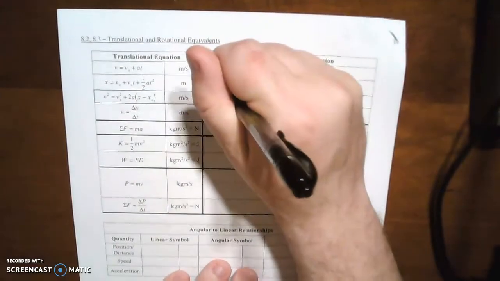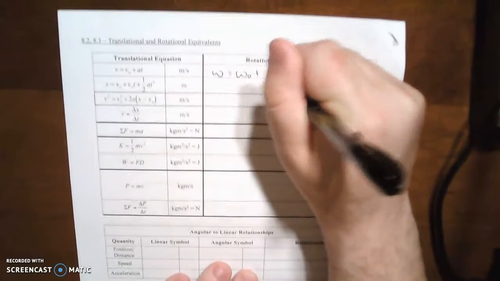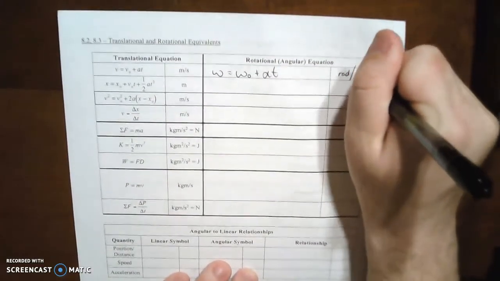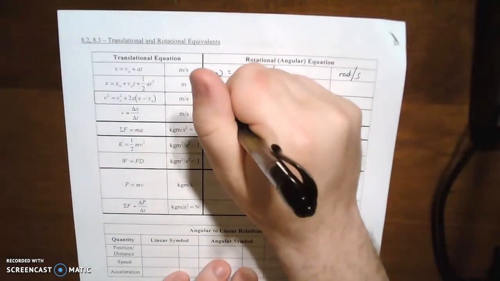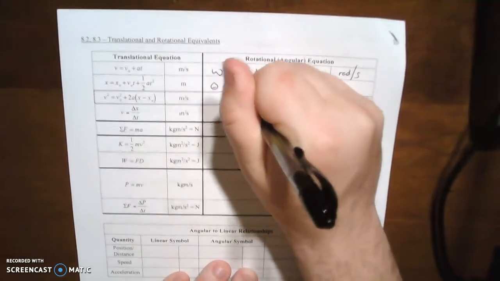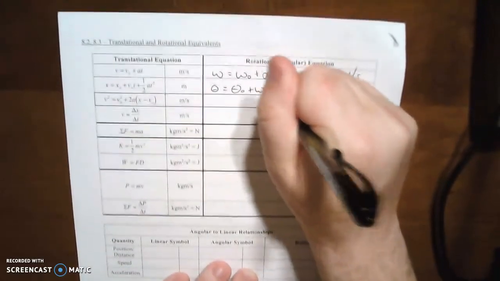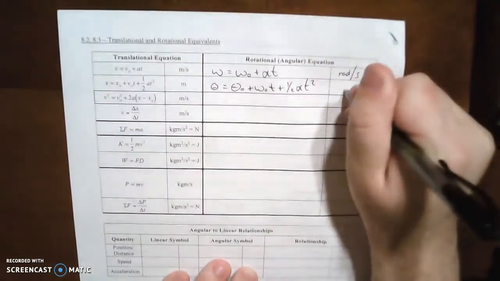So we have omega equals omega naught plus alpha t, and omega will be in radians per second. Our x value is just going to be theta, equal to theta naught plus omega naught t plus 1/2 alpha t squared, and that'll give you radians.